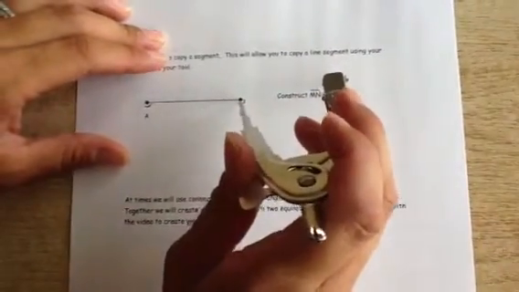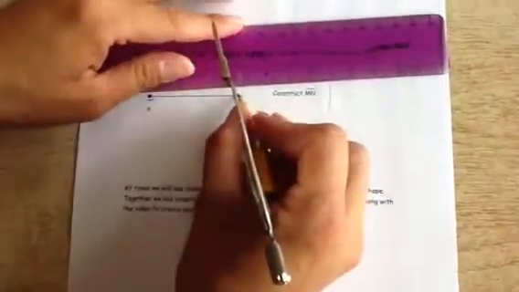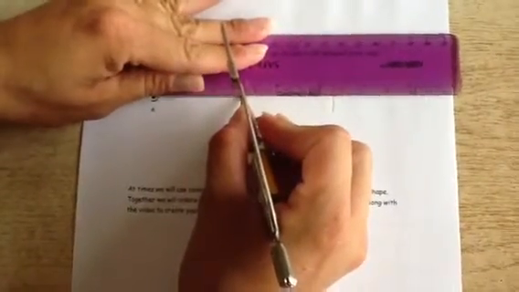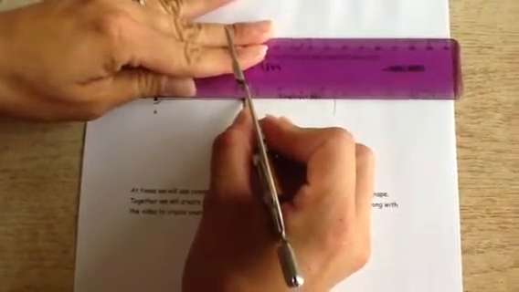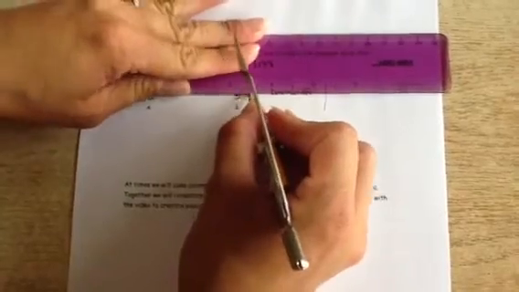Okay, so that's my line segment. So I could extend this line out to here, and now I know how long it is if I want to double it. So we line this up so it's nice and straight, and we can continue our line out to that arc.